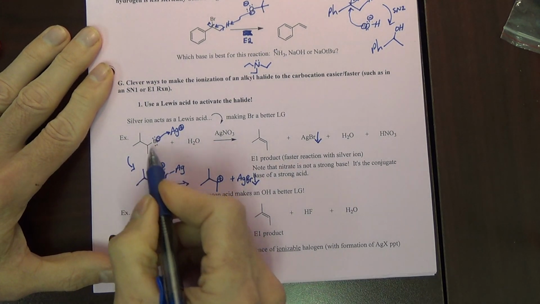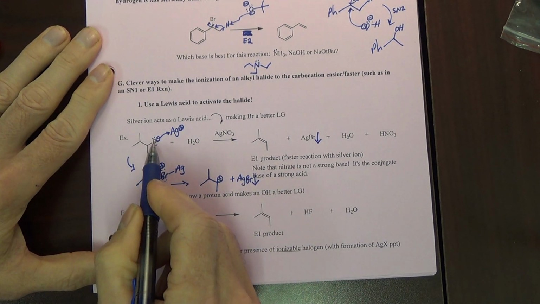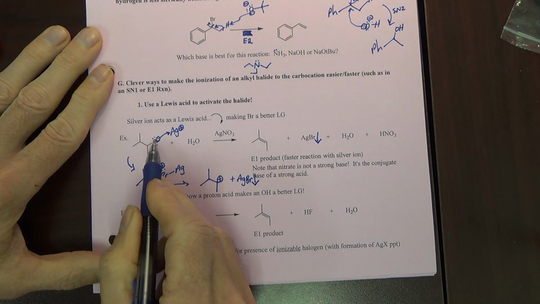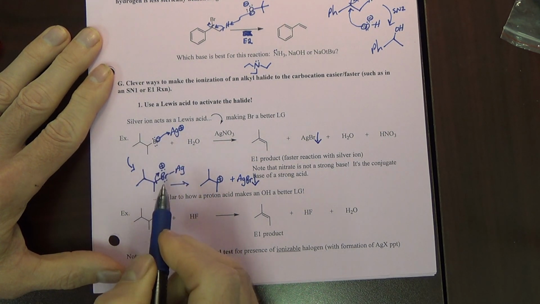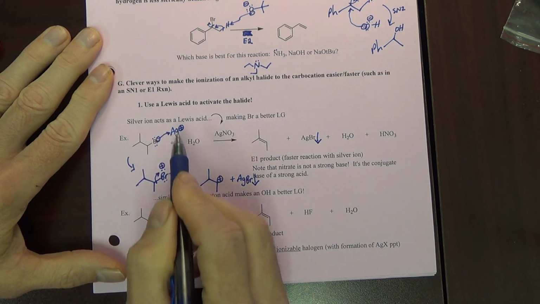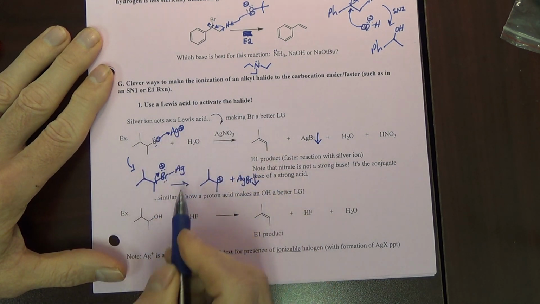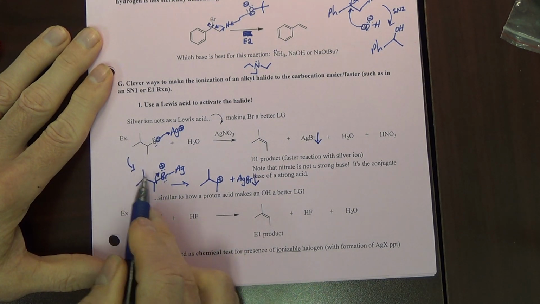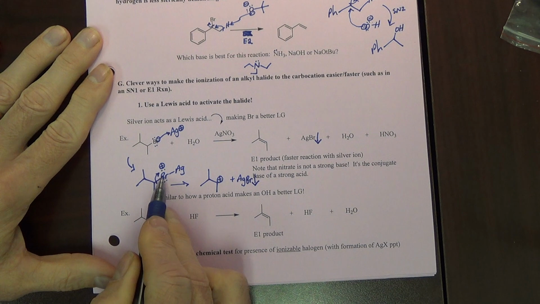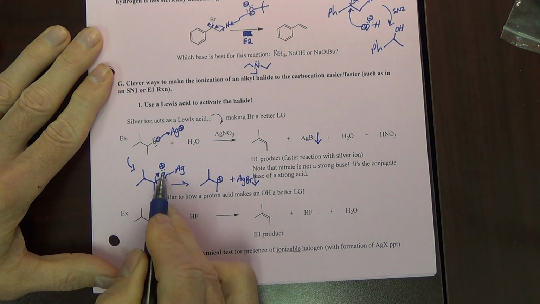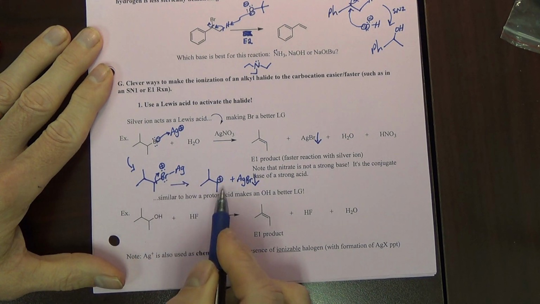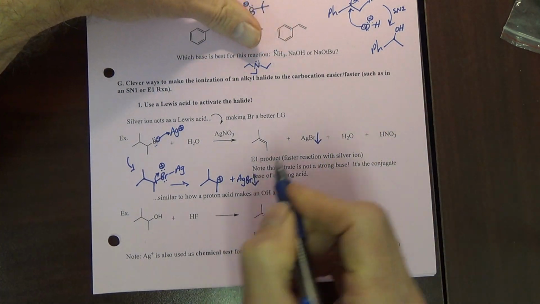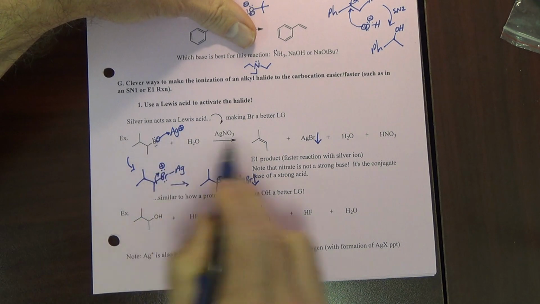So if you're having a little trouble with your reaction rate and the halide is apparently not ionizing quickly enough, one clever trick is to throw in some silver nitrate and envision this mechanism to help your halide ionize off after it complexed with the silver. You will get silver bromide precipitate. Then we can get our reaction here.